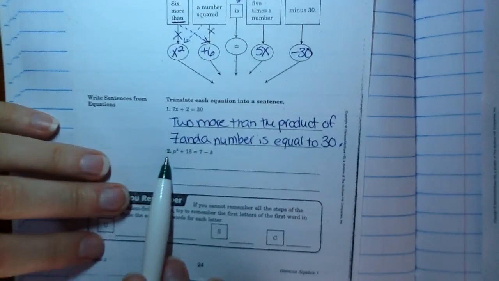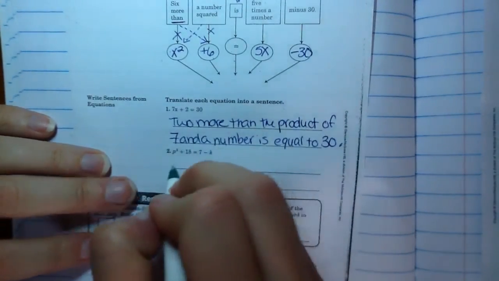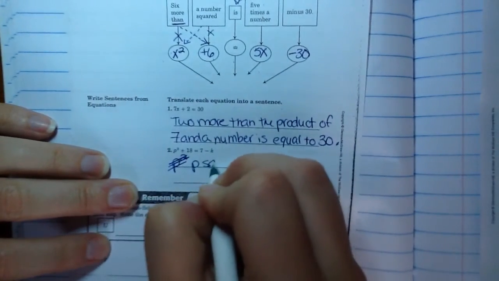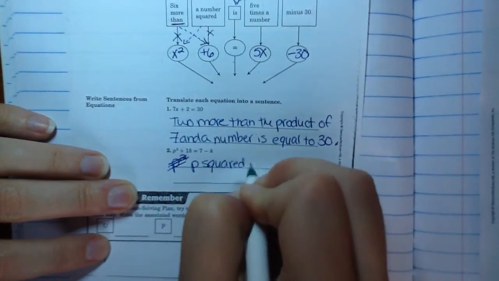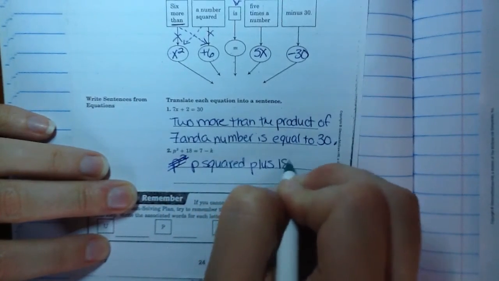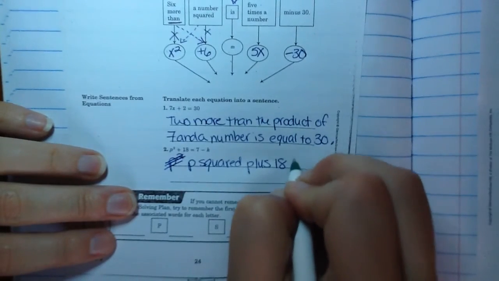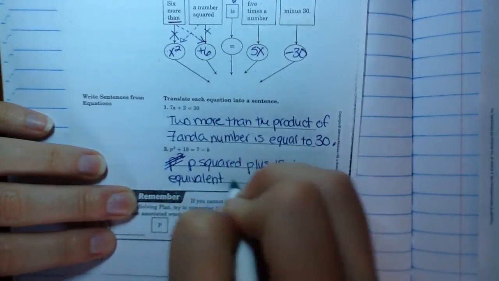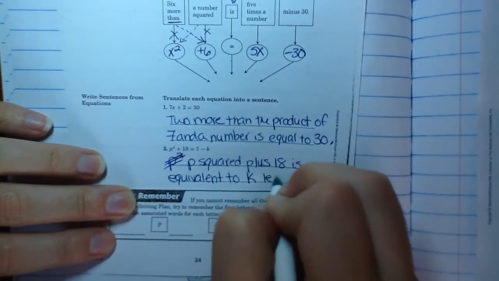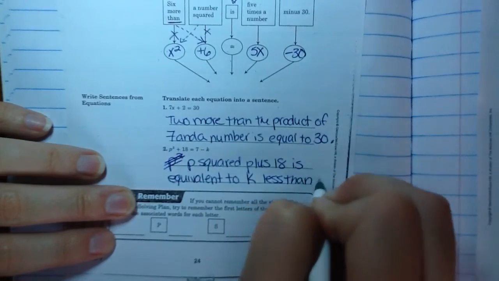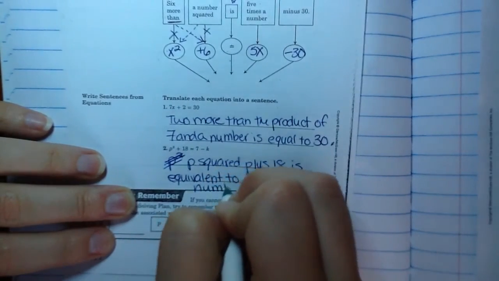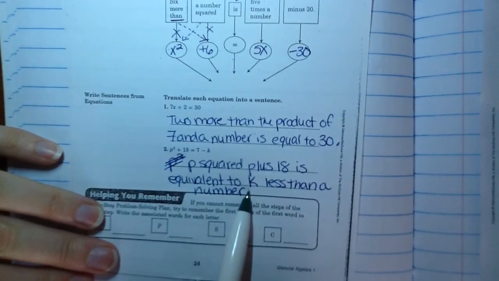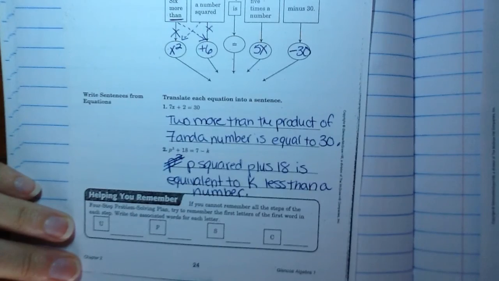All right, number 2, I would say probably p squared. So I should probably write that out. P squared plus 18 is equivalent to k less than a number. And it's okay to name the variables, so I could actually say p instead of a number or k instead of a number, and that would be fine.